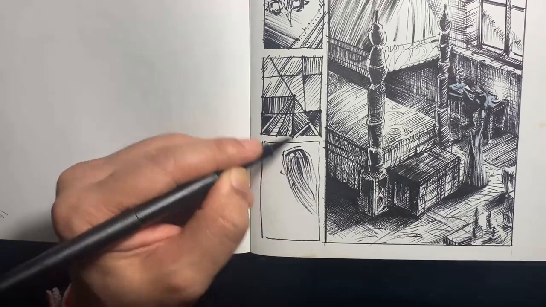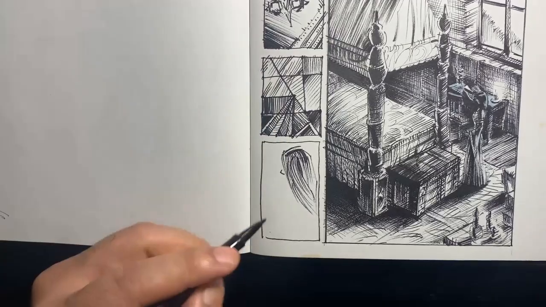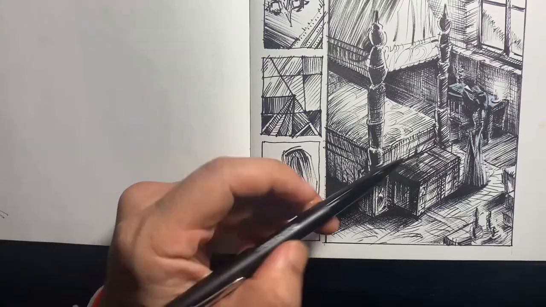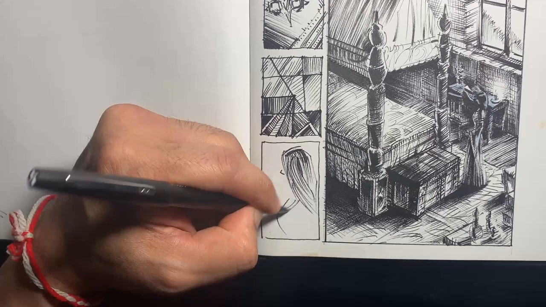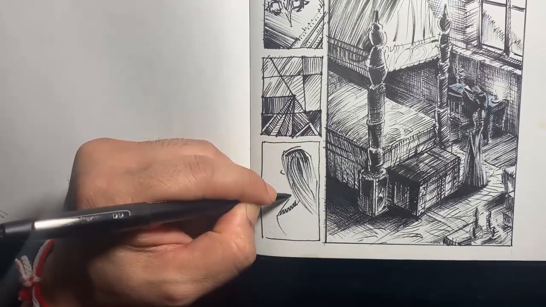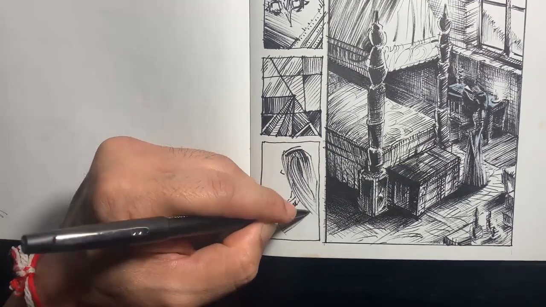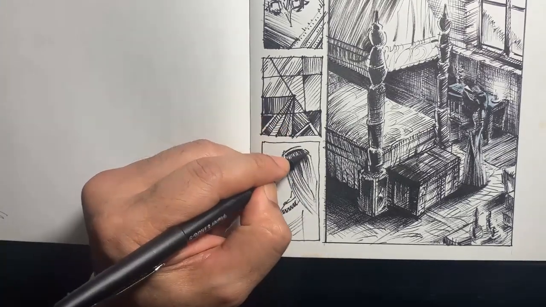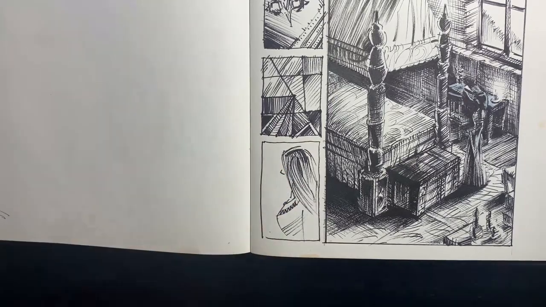So you can practice different things like drawing hair. And then since you have the character, maybe just play around with designs. Alright, that's 5 minutes.